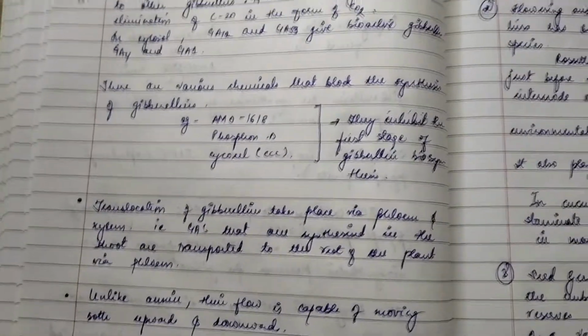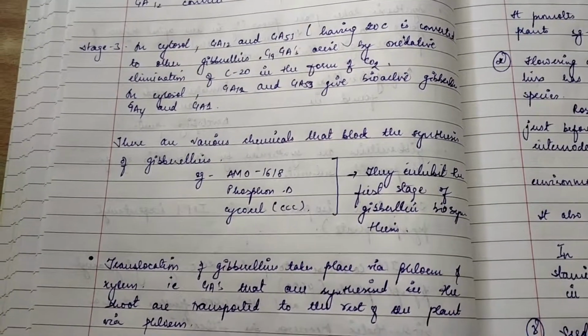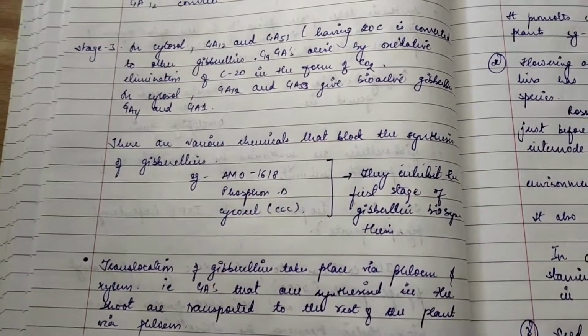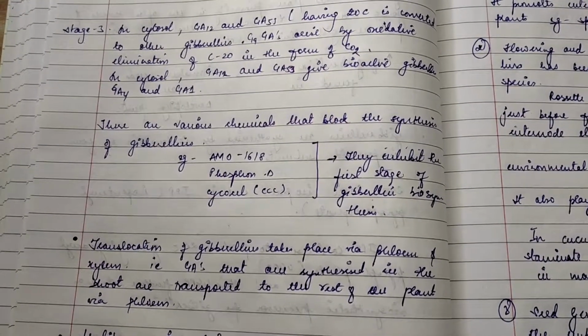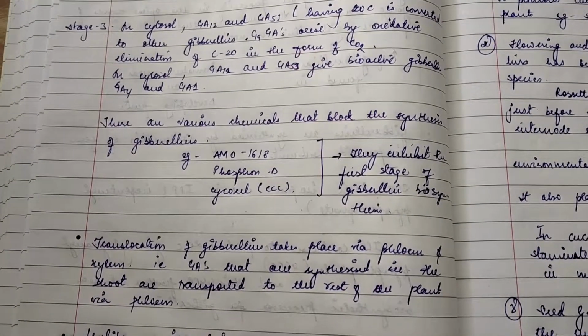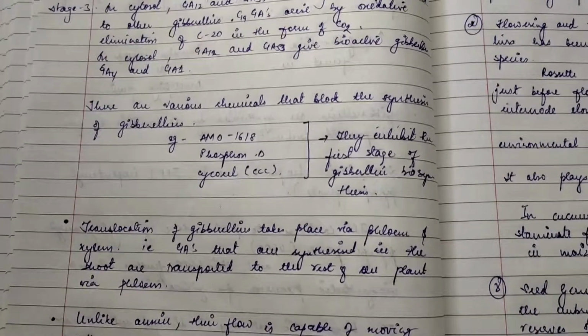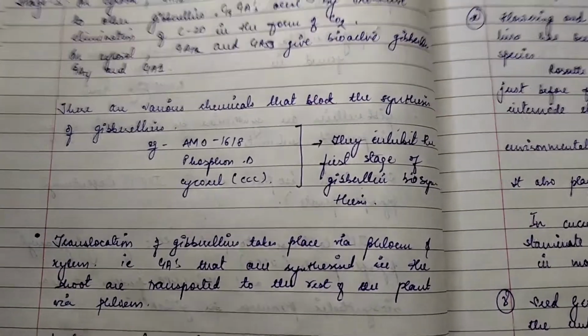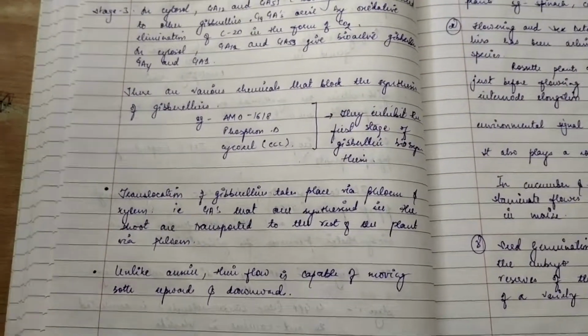ठीक है. उसके बाद हमने बोला various chemicals, हमने ऑक्सिन में भी बताया था कि कुछ होते हैं जो block करते हैं उसका pathway, तो इसमें भी same है. इन gibberellins के case में there are various chemicals that block the synthesis and these chemicals are AMO-1618, phosphon D and CCC, that is, they inhibit the first stage of gibberellin biosynthesis. Inhibit ही कर देते हैं, मतलब उसके synthesis को नहीं होने देते.